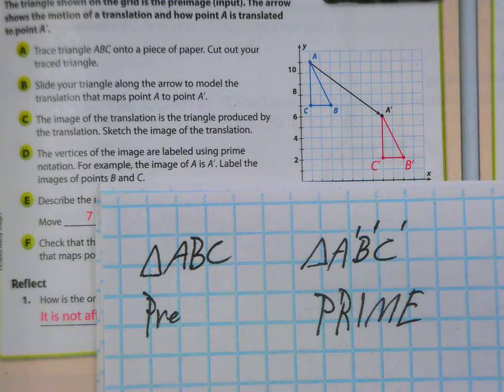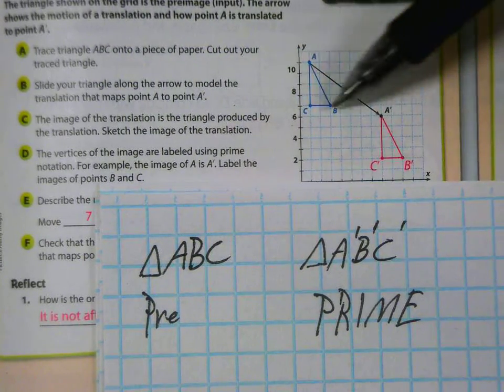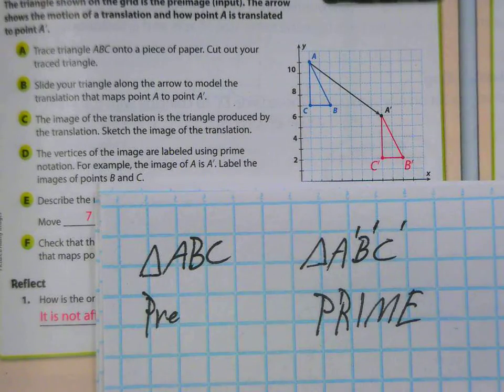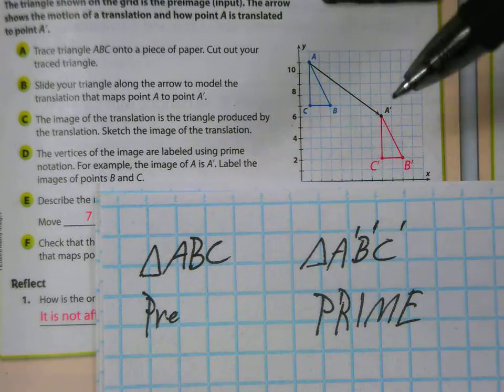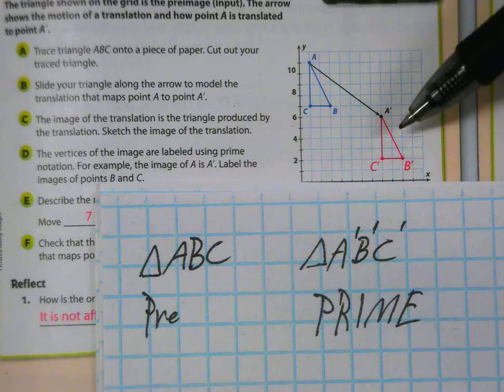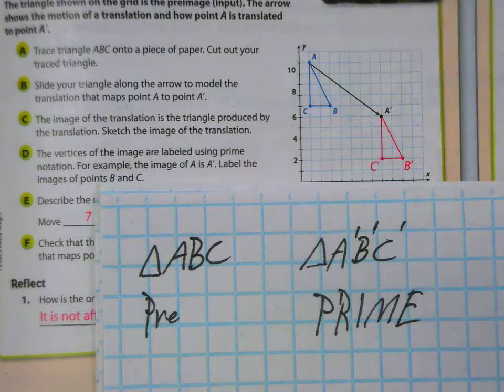Another thing I'd like to talk about real quick is if all the points on triangle ABC go through the translation to triangle A prime B prime C prime, to our image, and they all go through the same change, something else that's the same always happens with this.